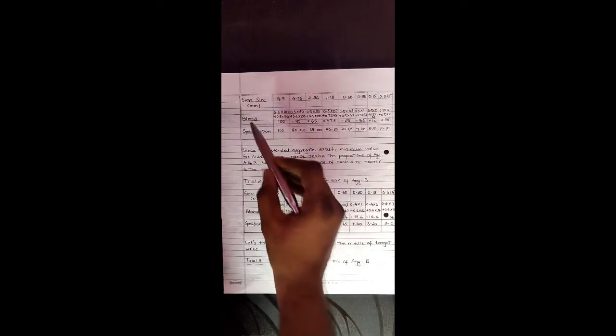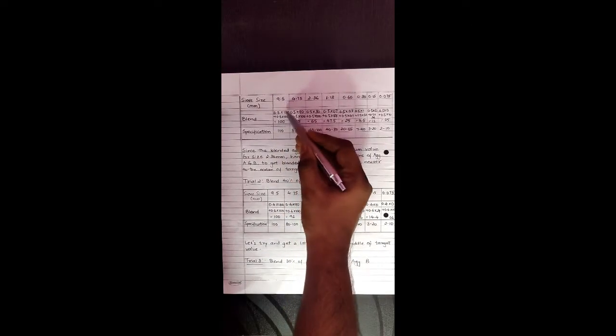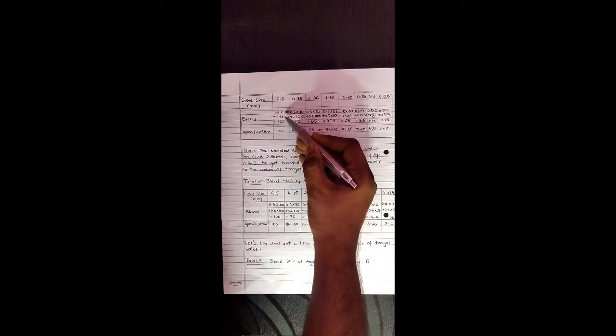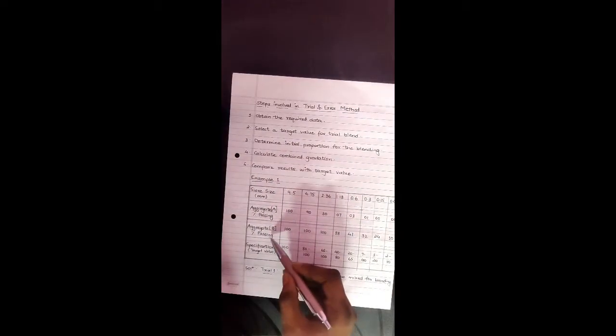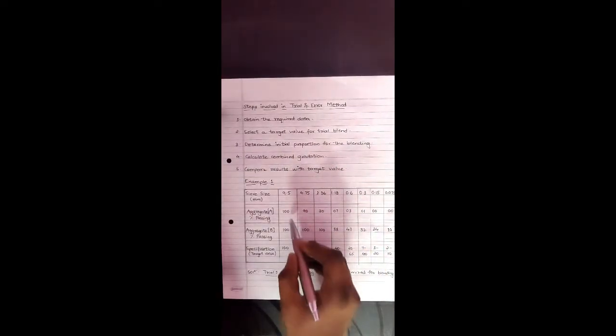For the first trial, since the proportion was 50% each for both aggregate sources A and B, the blend at 9.5 mm is 0.5 into 100 plus 0.5 into 100. The proportion is 50% for both sources, and 100 is the percentage of material passing that particular sieve. In this case, the aggregates from both source A and source B pass 100% through the 9.5 mm sieve.